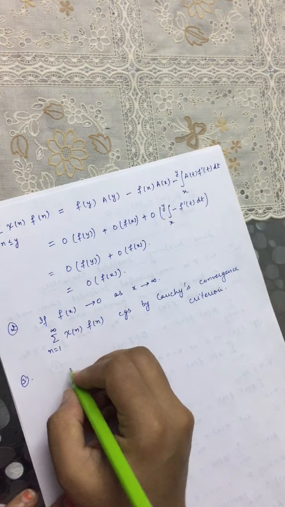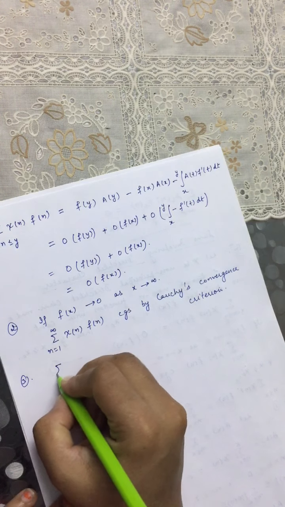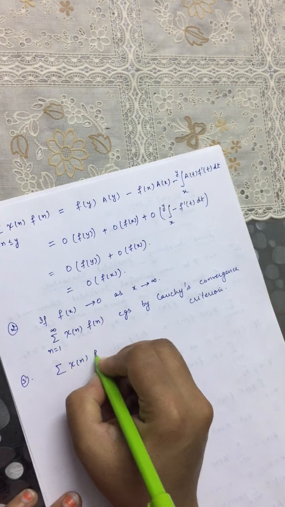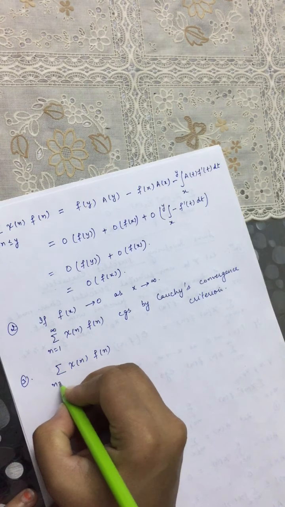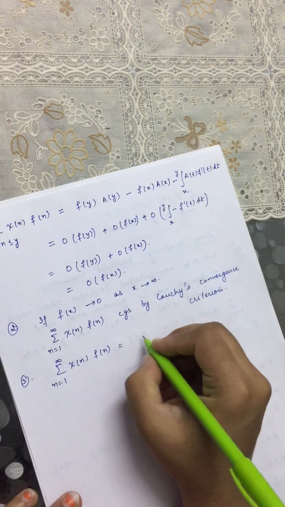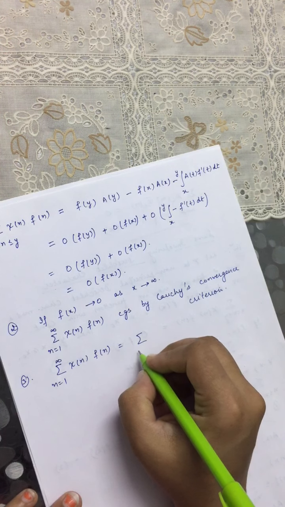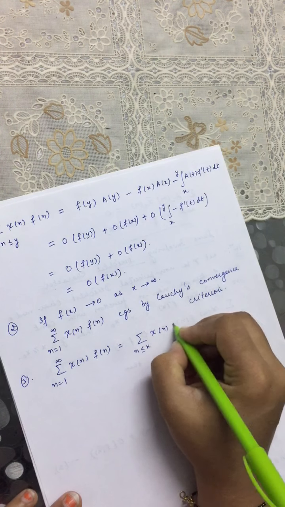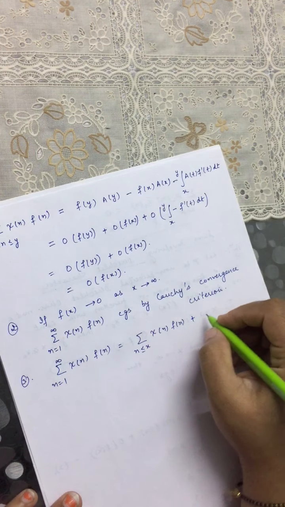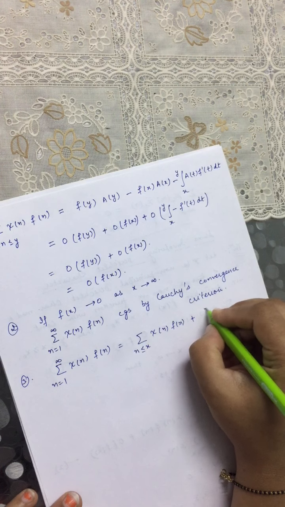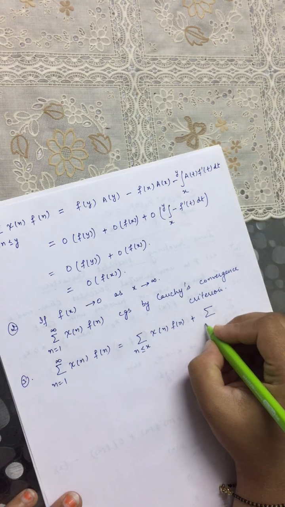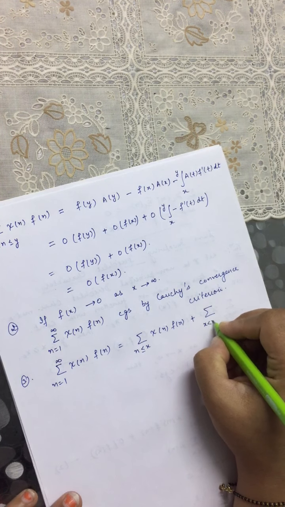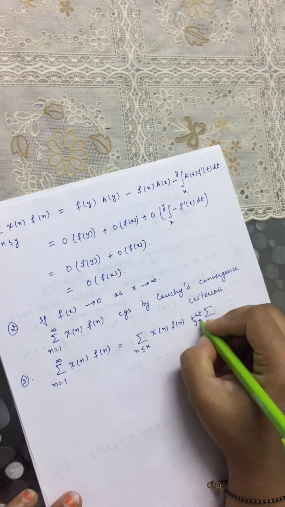Now for the last part, we start with the summation of chi n f n from 1 to infinity, and we split this summation into two summations. One is over n less than or equal to x, and the other is n greater than x. And we write the second summation, n greater than x, as n less than or equal to y with limit y tends to infinity.